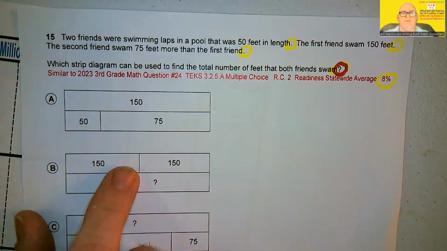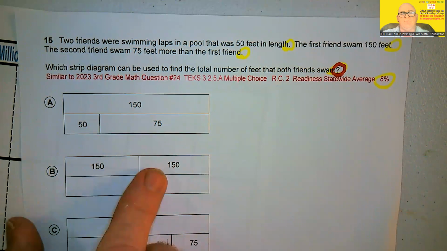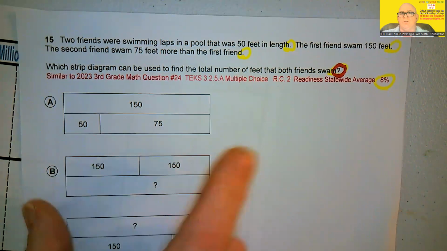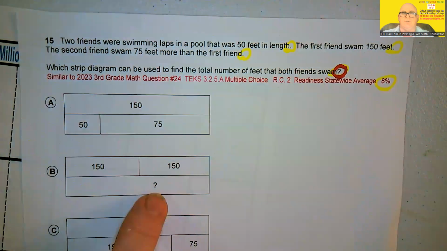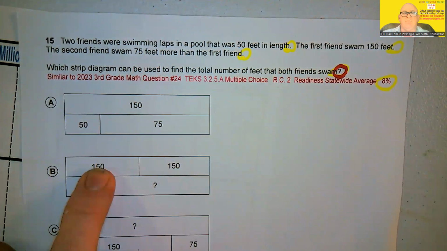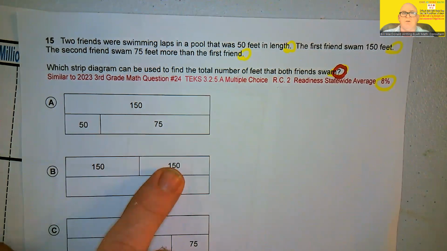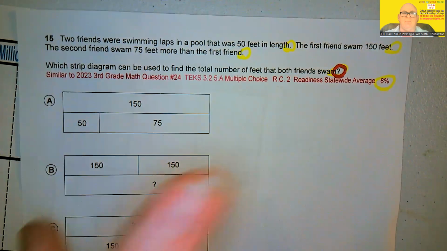Letter B, it says 150 and 150 to find the total. See the question mark? There's the question mark. That would mean that both of the friends swam the same number of feet, and that would not be true.